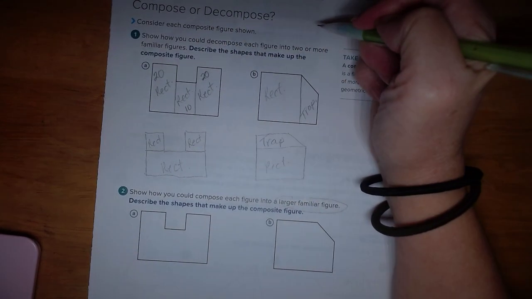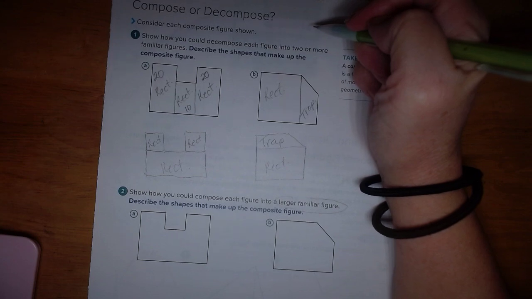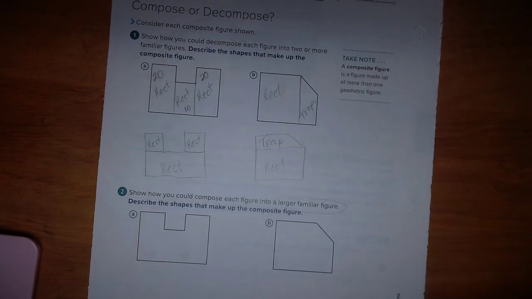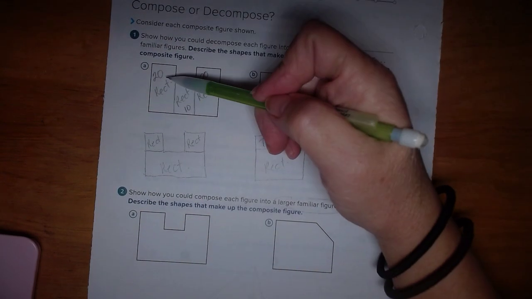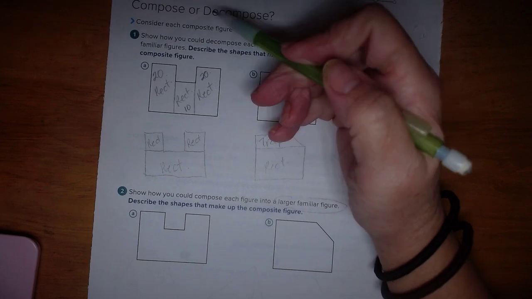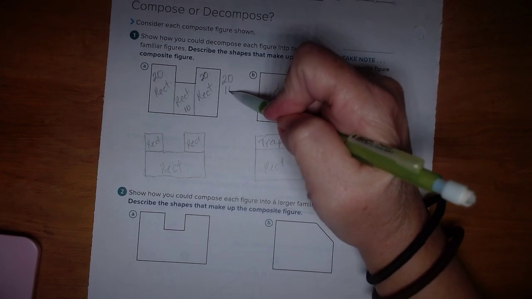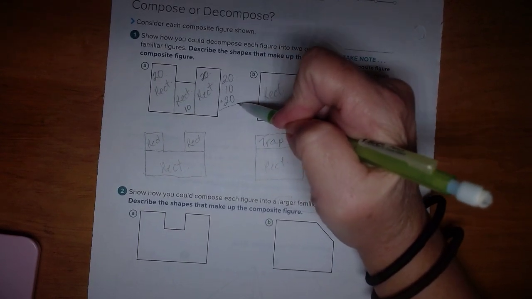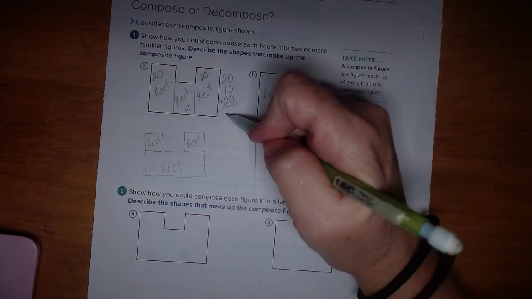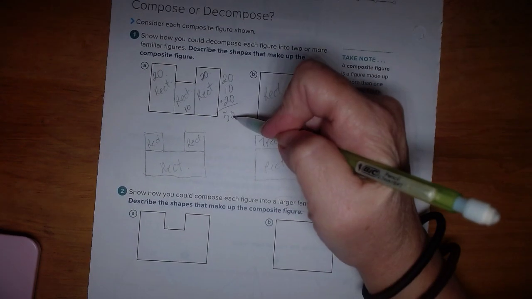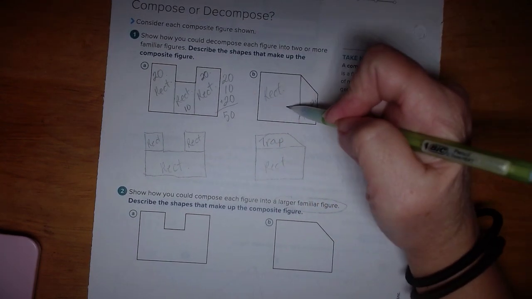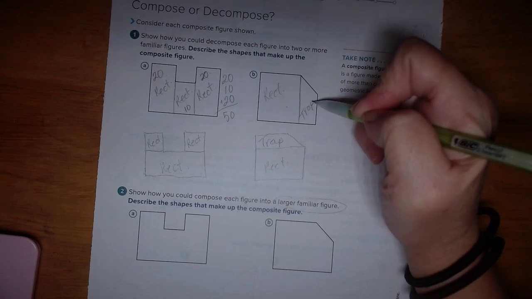What would the total area be of that entire shape? Yeah, it would be the 20 plus 10 plus 20. So right, it would be 50, and you would have to add those together. Same with here, I would add the rectangle and the trapezoid.